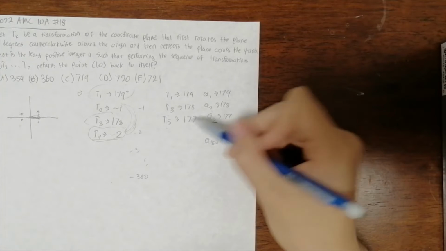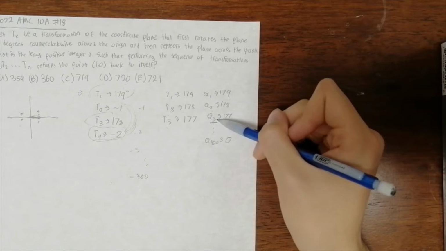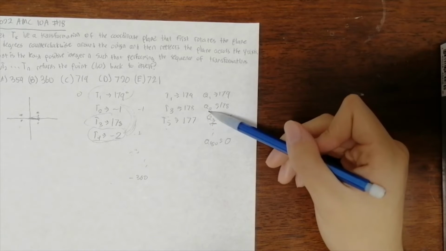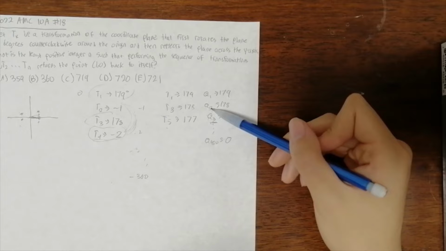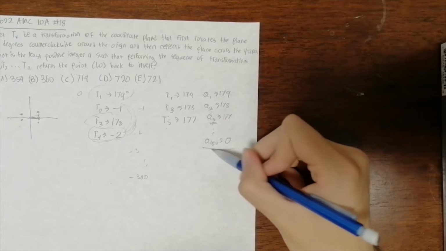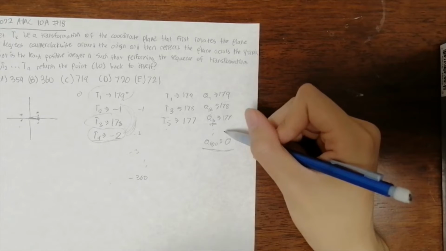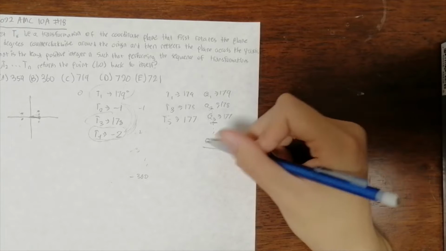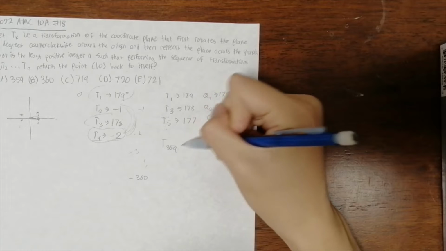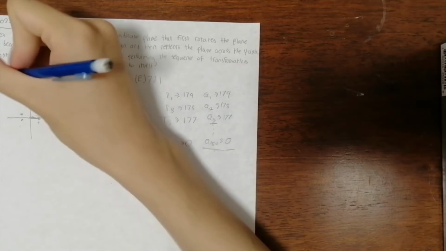So for example, Q3 corresponds to T5: we multiply 3 by 2 and then minus 1, that's 5. Similarly, 2 times 2 minus 1 is 3. So the first time it's going to get back to itself is Q sub 180. We multiply 180 by 2 and minus 1, that's going to be T359, and that'll get the point back to itself. Okay, so the answer is going to be 359.